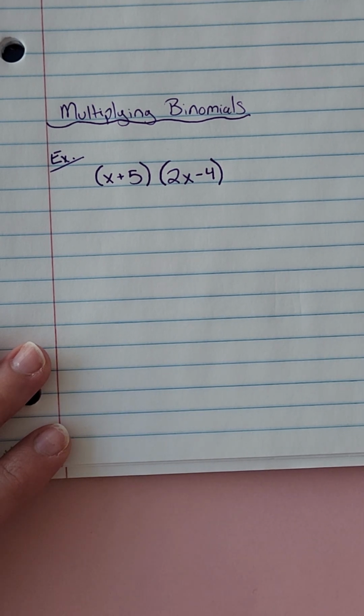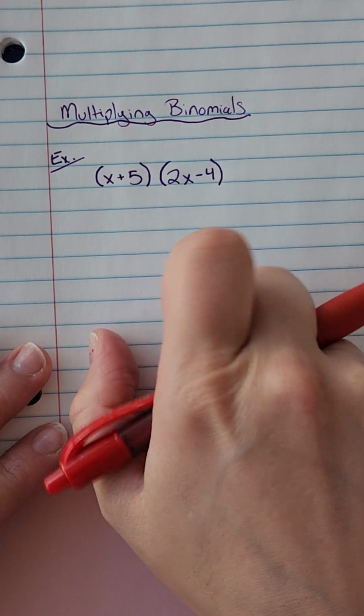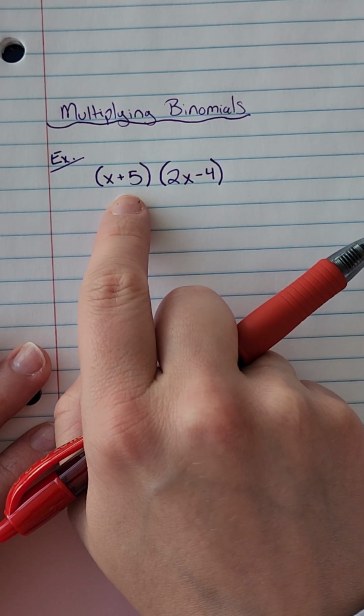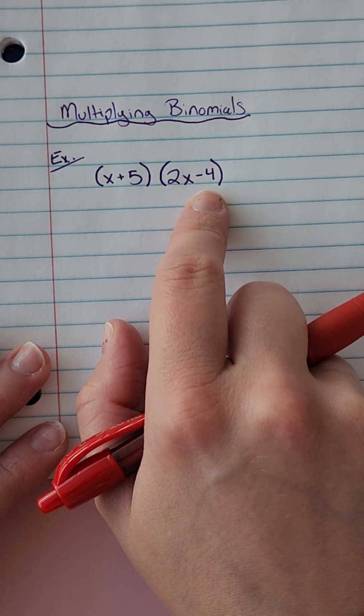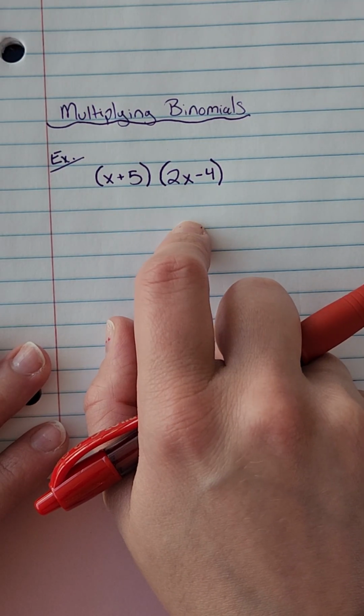Welcome back, everybody. Today my video, continuing with my series on polynomials, is going to be multiplying binomials together. So that means a two-term polynomial with another two-term polynomial right here. No addition or subtraction in the middle, so we are multiplying these guys together.